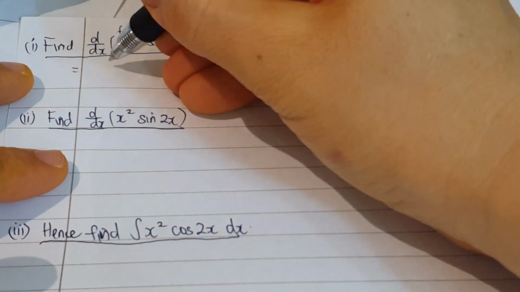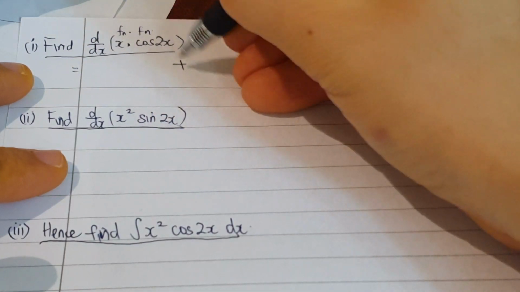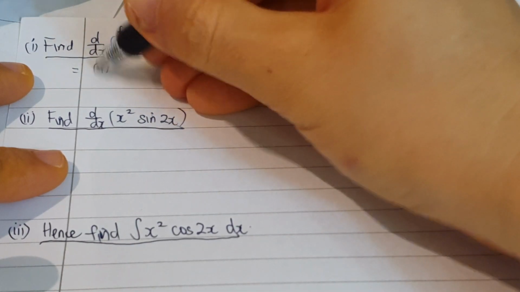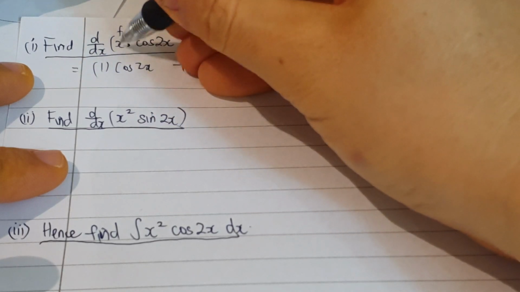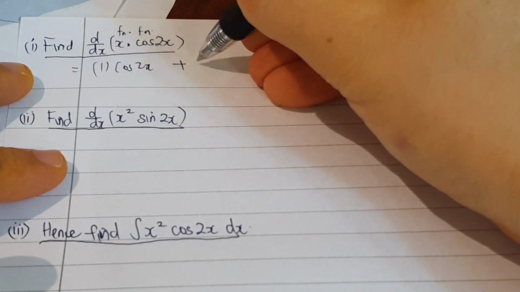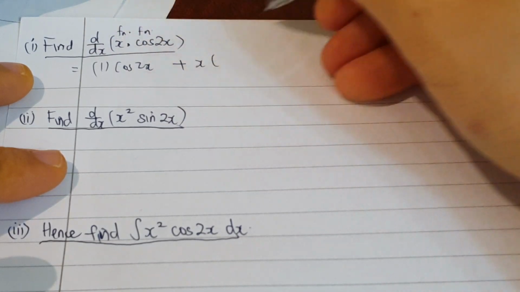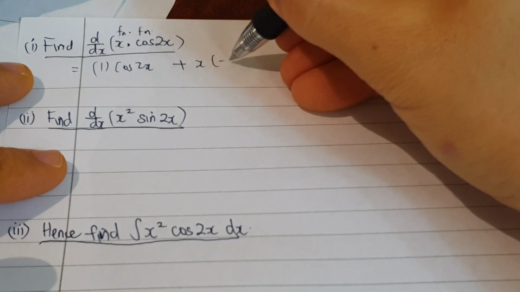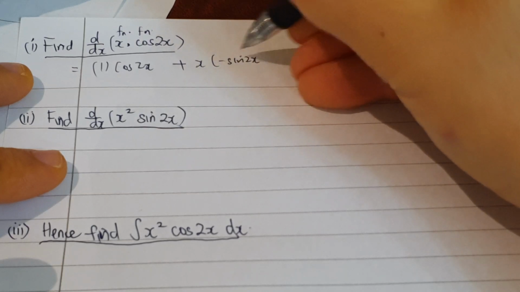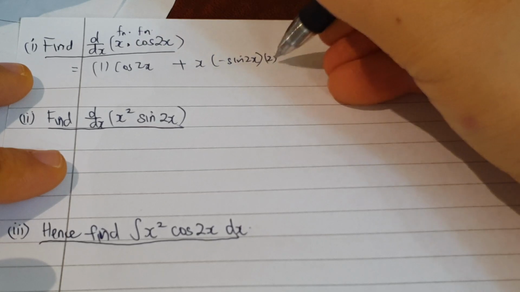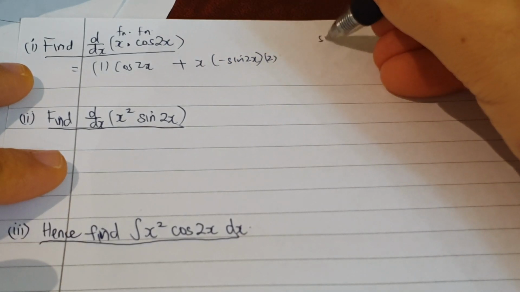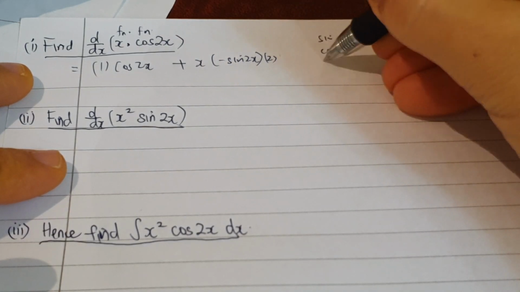And the product rule is simply: differentiate this one, leave it alone first. Now leave this alone, differentiate this. Differentiate cos, you know, is minus sine 2x. Then differentiate the 2x, you have a 2 here. Okay, just to be sure, I'll write this down here.